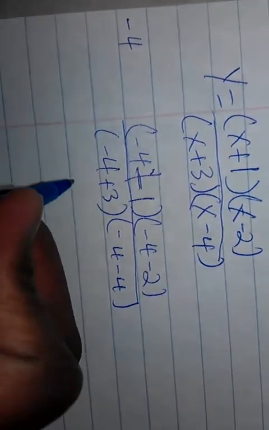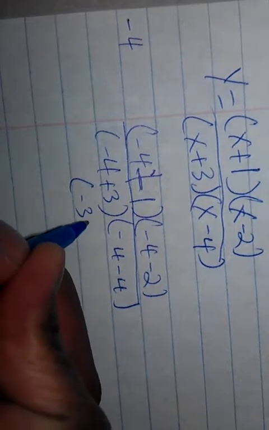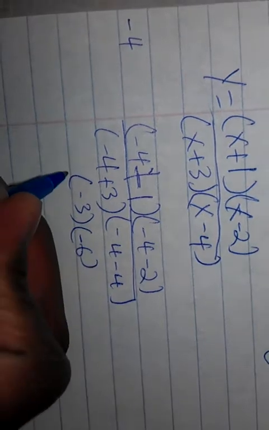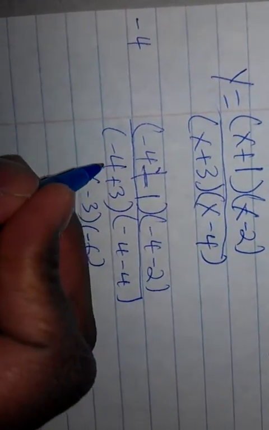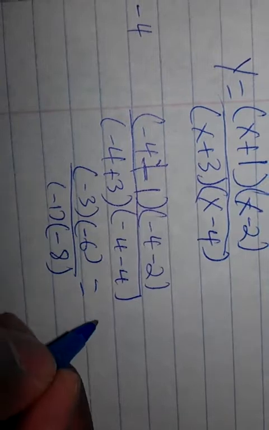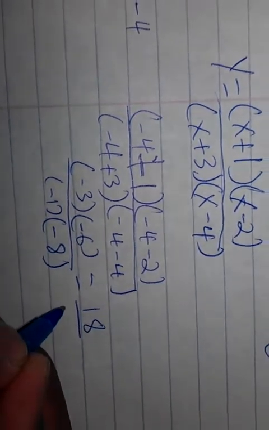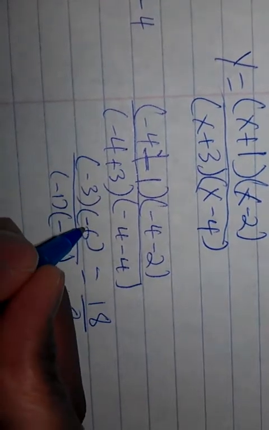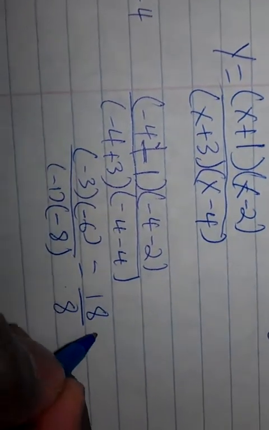-4 plus 1, well, that's -3, times -4 minus 2, that's -6, over -4 plus 3, that's -1, times -4 minus 4, well, that's -8. We're going to have 18 over 8. -3 times -6, -1 times -8, that's 18 over 8, or 9 over 4. But is that undefined? No, that is defined. This is a value here, so that's not undefined.